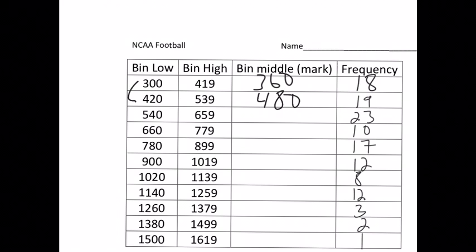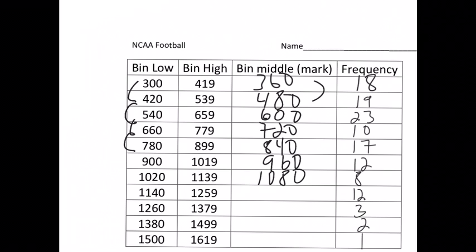Notice how this is jumping by 120 each time. That means these will also jump by 120. So the next number is going to be 600. I added 120 to 480. The next one's going to jump up by 120, so that's 720. This is 840, 960, 1080, 1200, 1320.